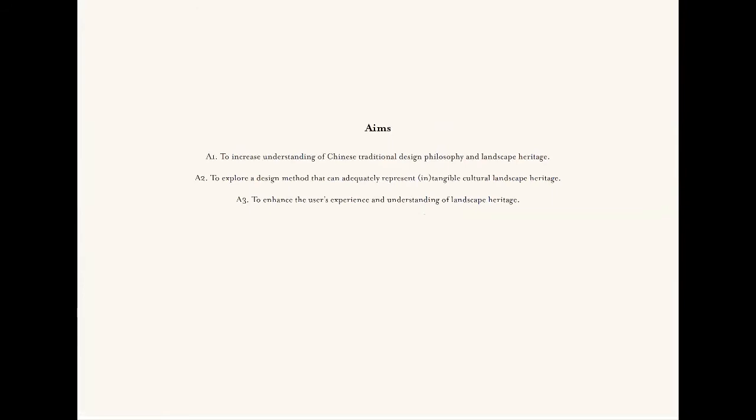There are 3 stages for the aims. Firstly, I need to get a better understanding of Chinese traditional design philosophy and landscape heritage, then explore a method to reinterpret the tangible and intangible heritage. Finally, design a digital narrative to help users understand the design principles in an immersive environment.